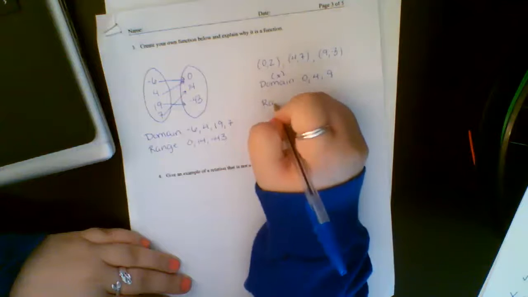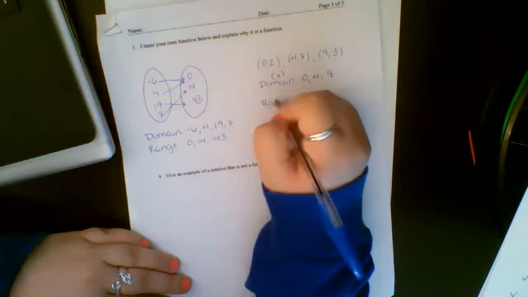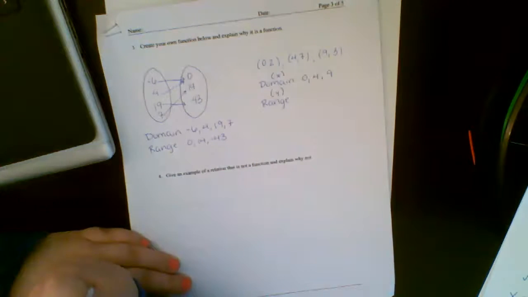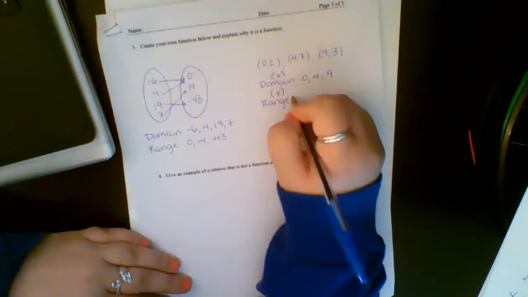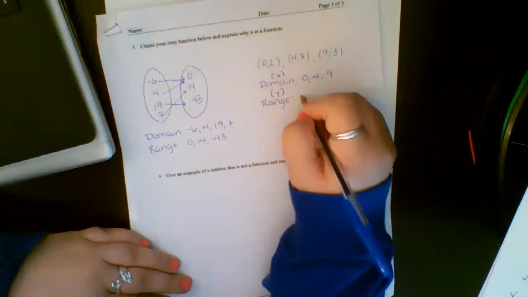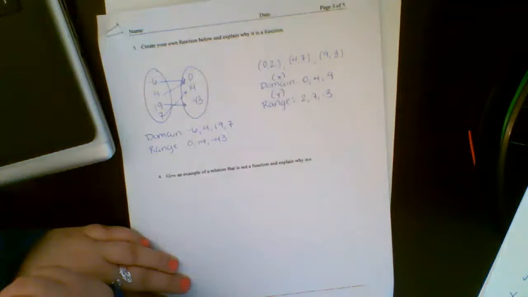Our range for this example, if domain is X, range is going to be Y, okay? And all of my Y coordinates are going to make up my range. So my range here is 2, 7, -3, okay?